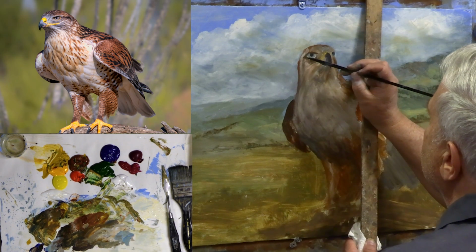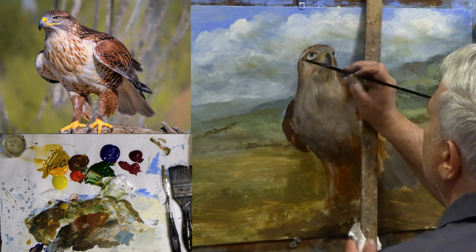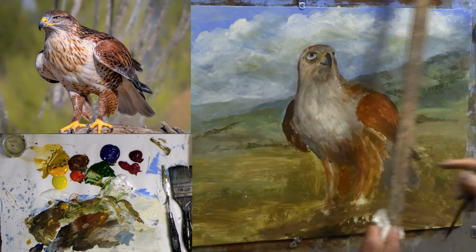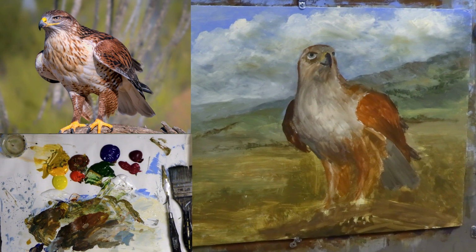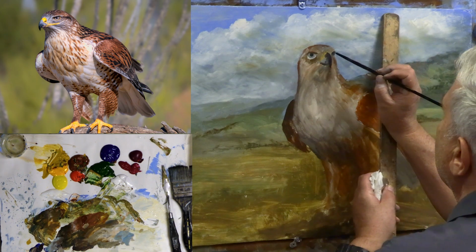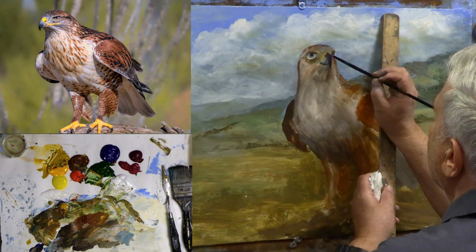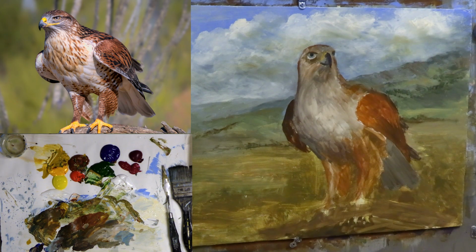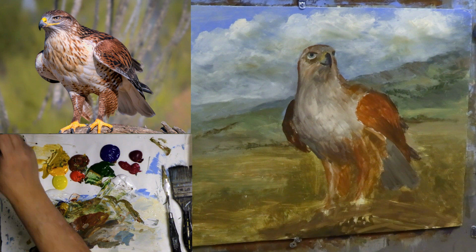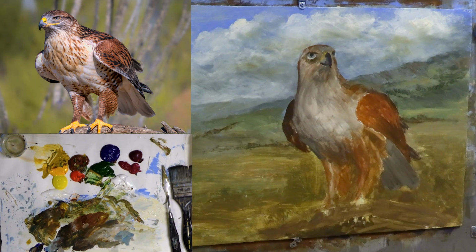Let's pull some of this down. There we go. Let's get a little bit of that shadow here onto his eye. There, like that. That's going to be good.